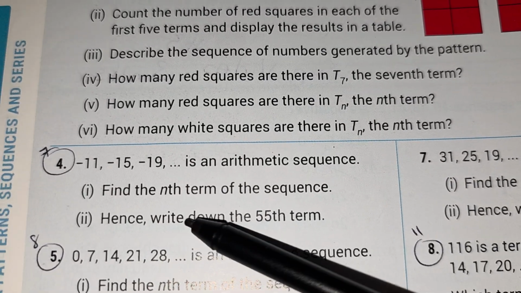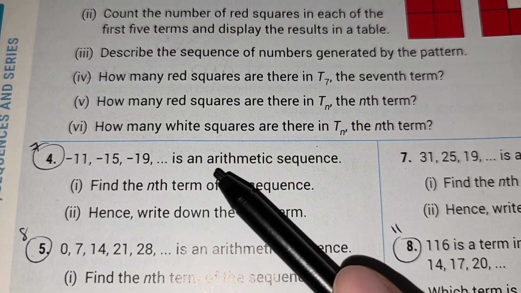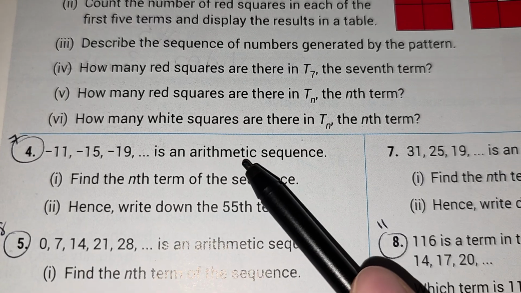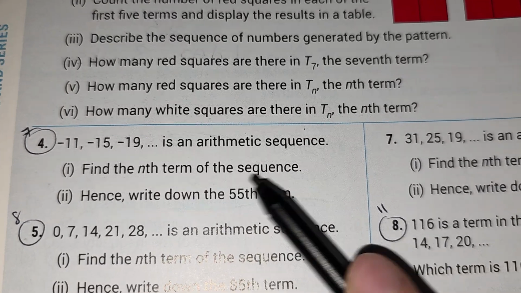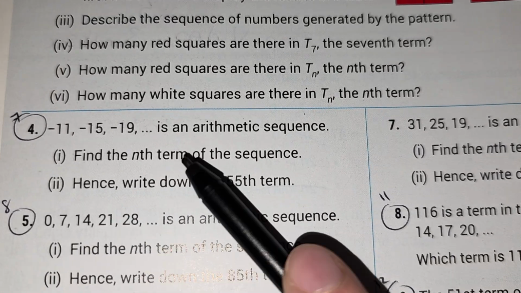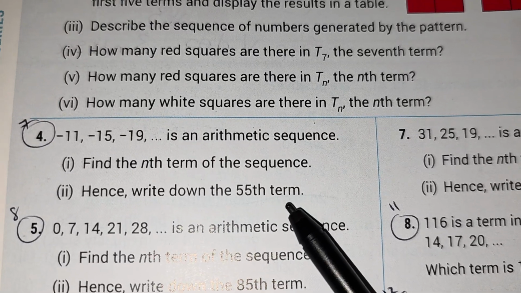Question 4. Minus 11, minus 15, minus 19 is an arithmetic sequence. So they're already telling you it's linear. Find the nth term. That means find the T of n formula and hence, using what you just did, write down the 55th term.